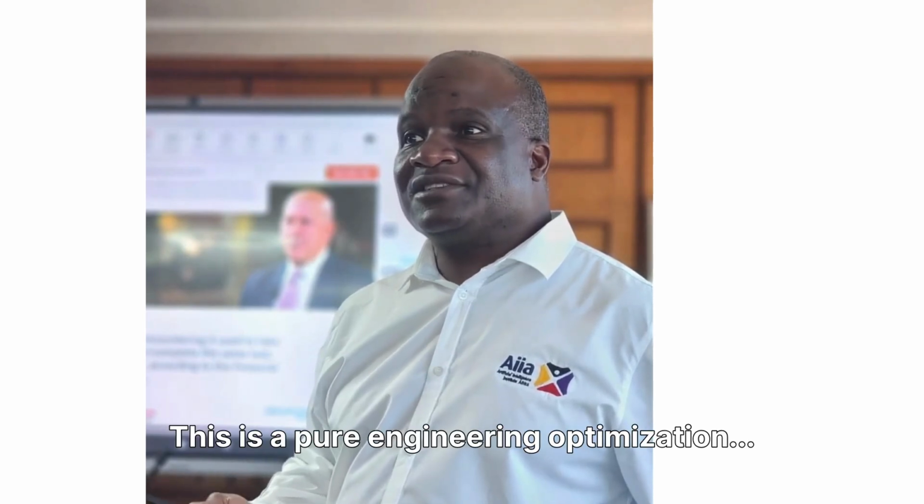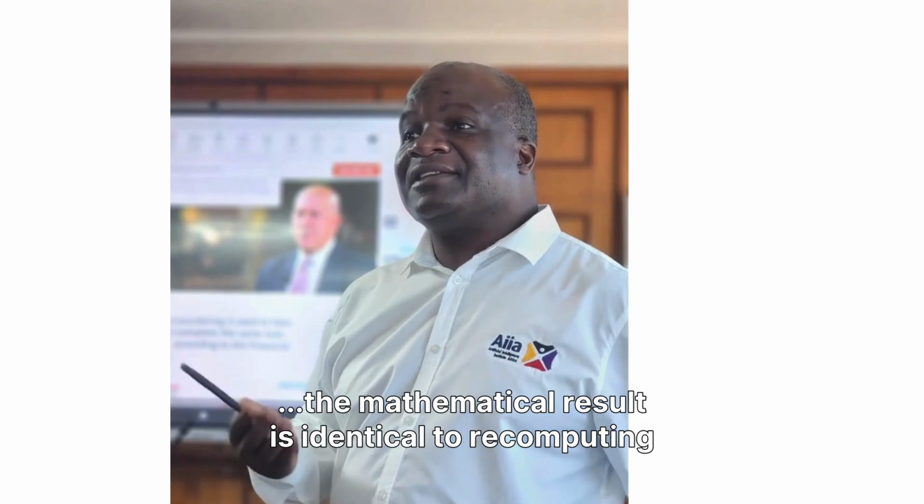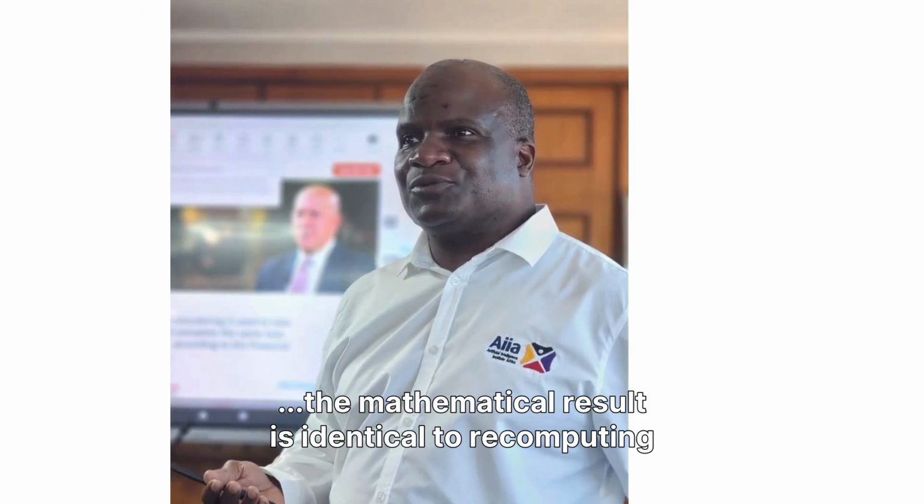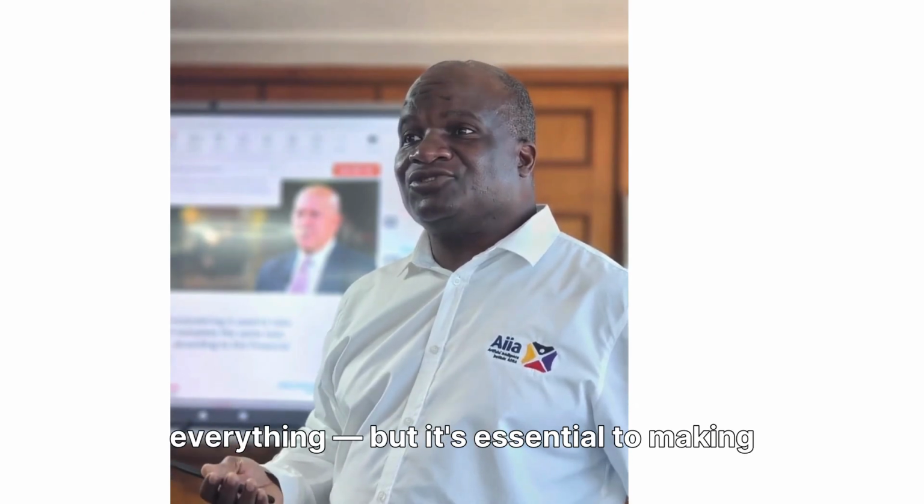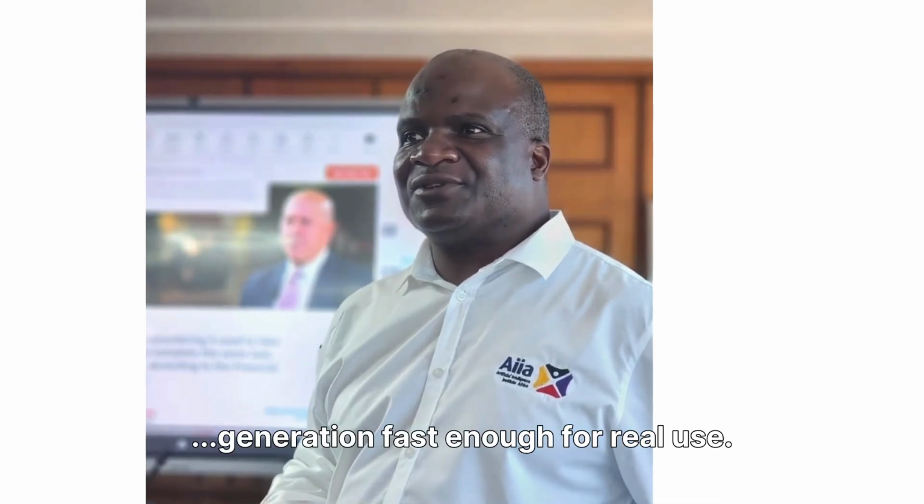This is a pure engineering optimization. The mathematical result is identical to recomputing everything, but it's essential to making transformer-based generation fast enough for real use.